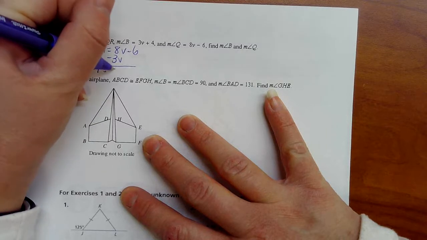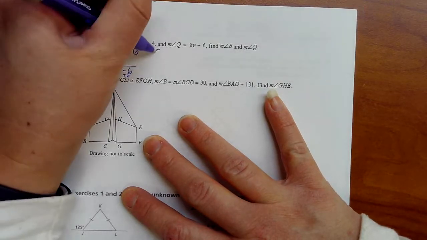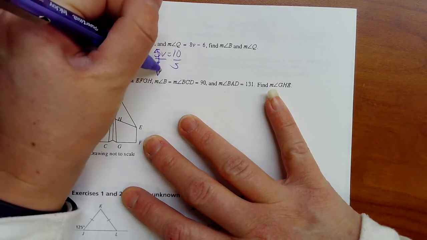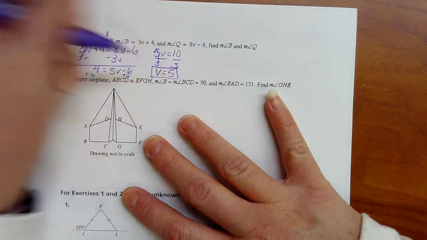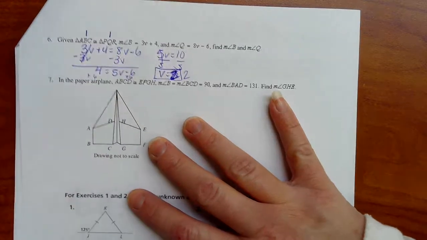So then you get 4 equals 5V minus 6, add 6, 5V equals 10, divide by 5, V equals 2. I'm sorry, 2. I said 2 and I wrote a 5. 2.